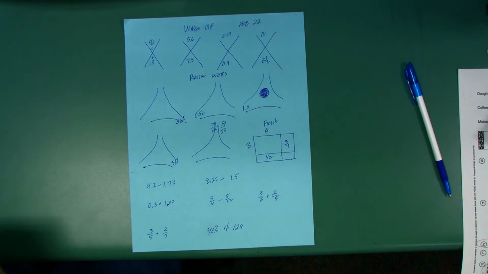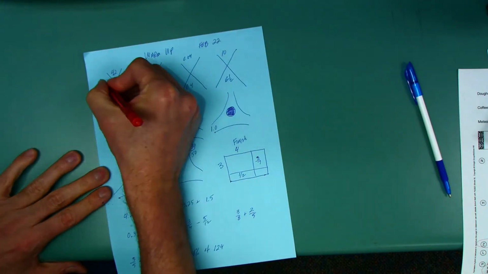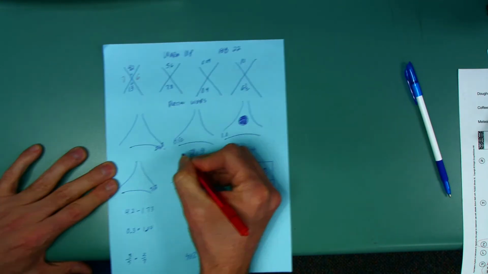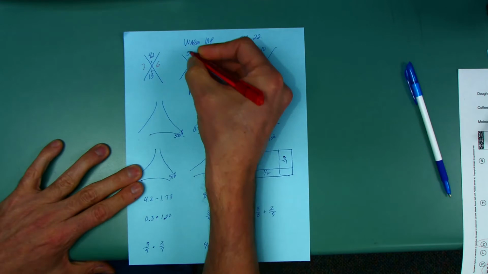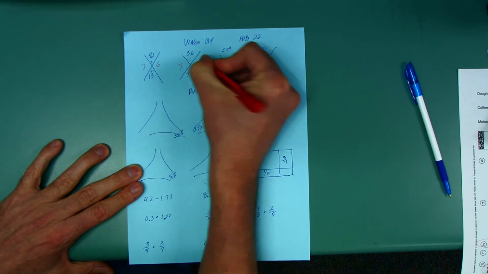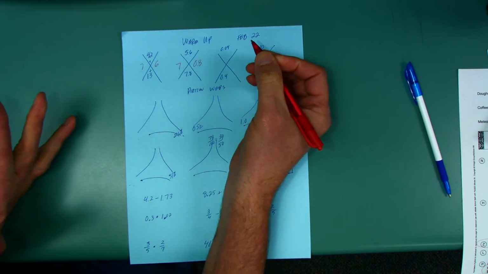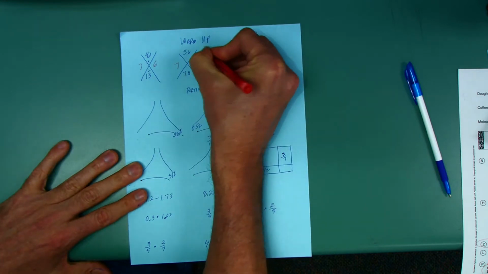All right, let's see how you did, everybody. First off, that diamond, most popular diamond ever. 7 times 6 is 42. 7 plus 6 is 13. How about 5.6 and 7.8? That's going to be 7 and 8 tenths, right? When you add, it's going to be 7 and 8 tenths. When you multiply, 7 times 8 is 56.